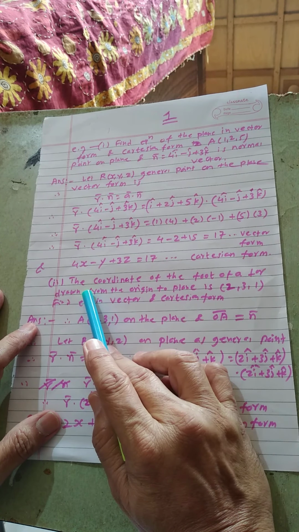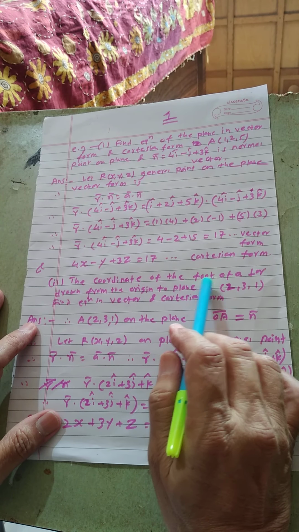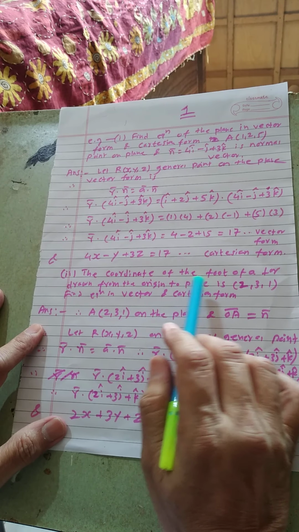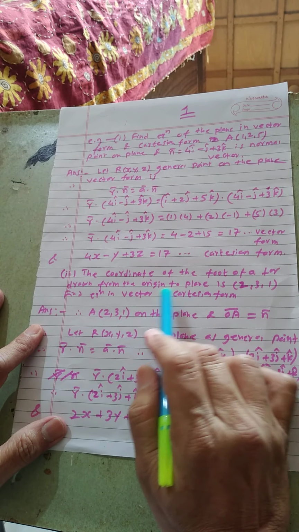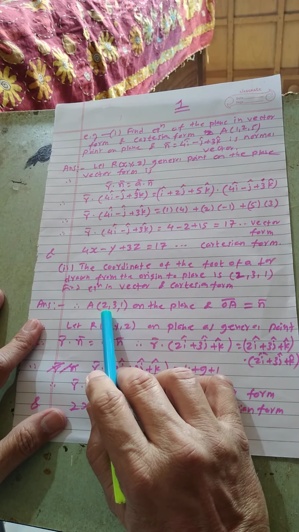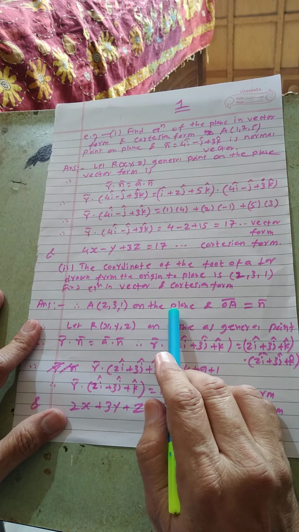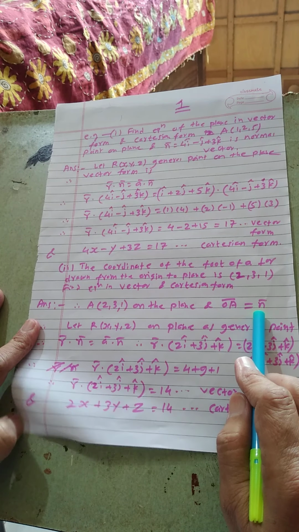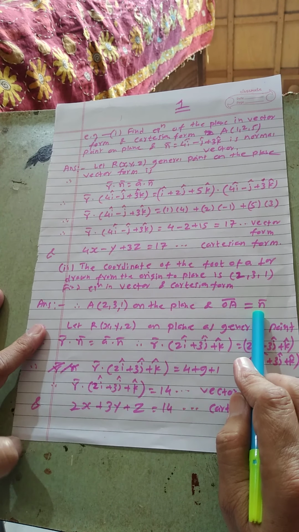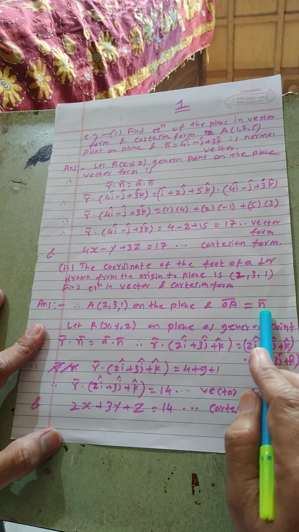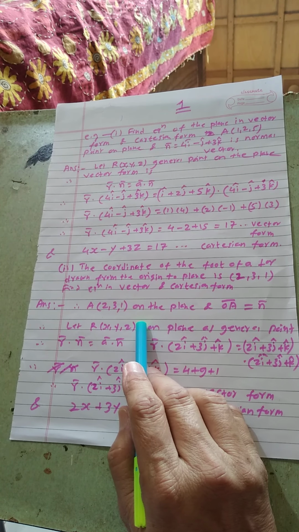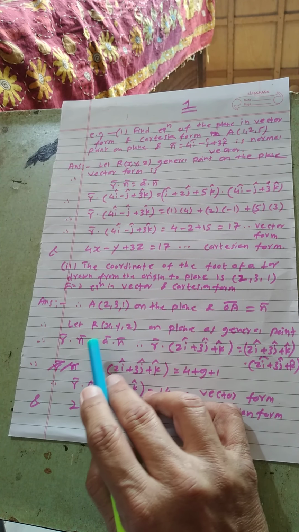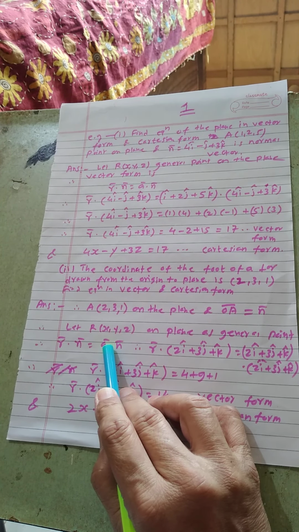Second example: the coordinates of the foot of the perpendicular drawn from the origin to the plane are (2, 3, 1). Find the equation of the plane in vector and Cartesian form. Now (2, 3, 1) is a point on the plane. OA bar is equal to n bar, which is given because A is the foot of the perpendicular from the origin. That means n bar itself is A bar. R(x, y, z) is the general point on the plane.